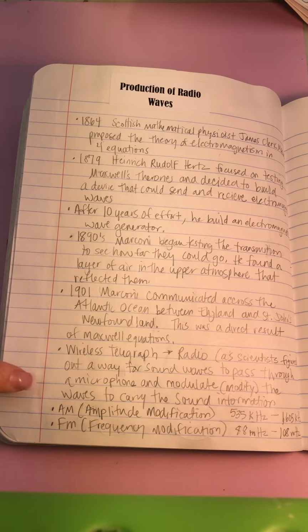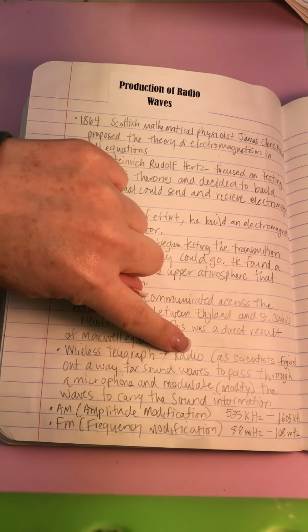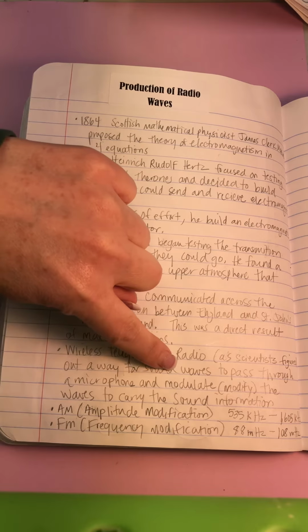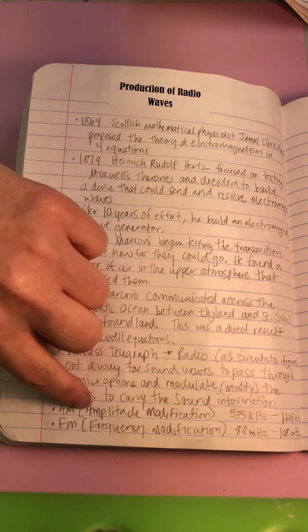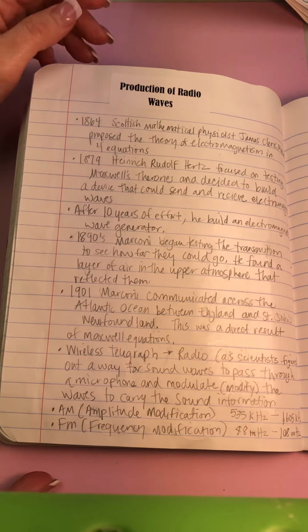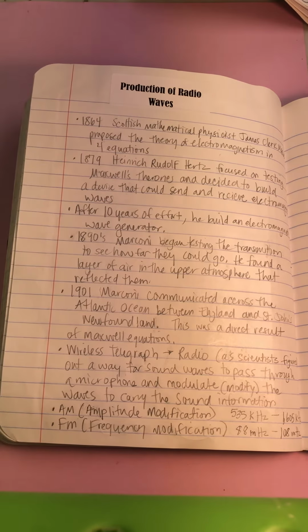So this is when you're creating the radio, where you're going to take the sound waves and pass them through a microphone to modify them. And in this way, you're modifying the amplitude of the wave, the how high, right? You remember what an amplitude is versus a frequency and versus a wavelength.